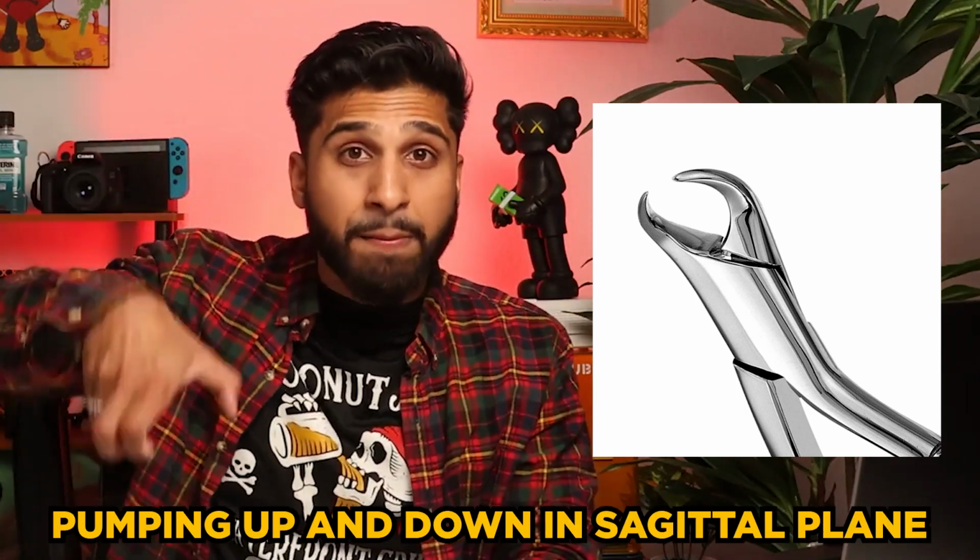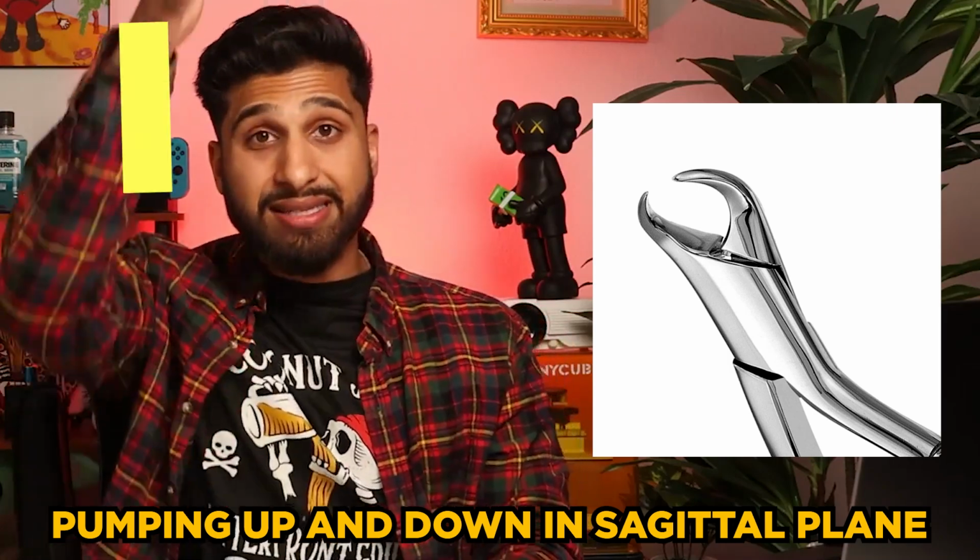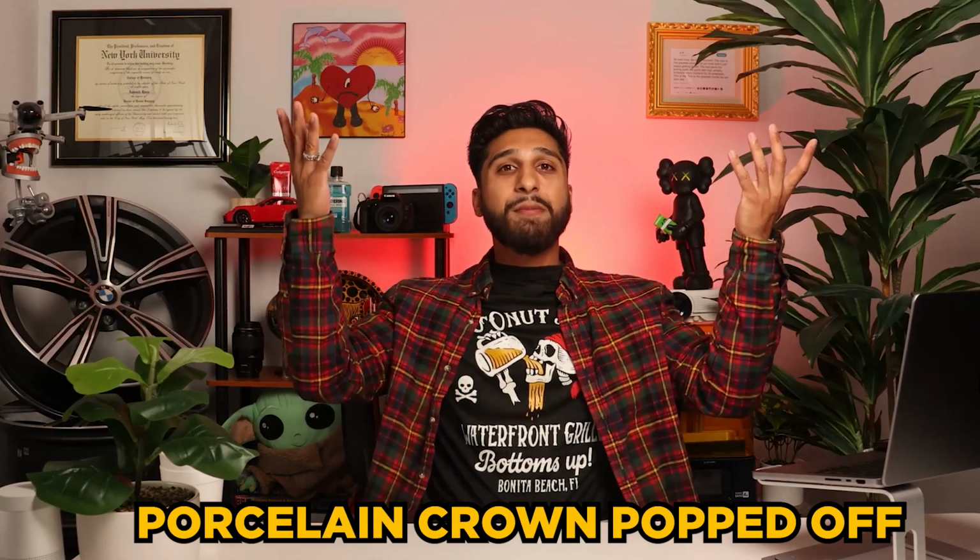So the forceps I'm using are the 23 forceps, the holy grail of lower molar extraction tools, the cow horn. This is a fantastic tool because it really digs its beaks into the furcation, and with a gentle pumping motion up and down in the sagittal plane, it facilitates a smooth removal by lifting the tooth just out of the socket gently. So as I proceeded to pump up and down, the porcelain crown pops off.